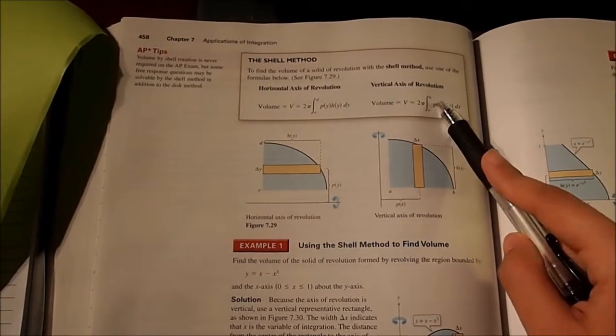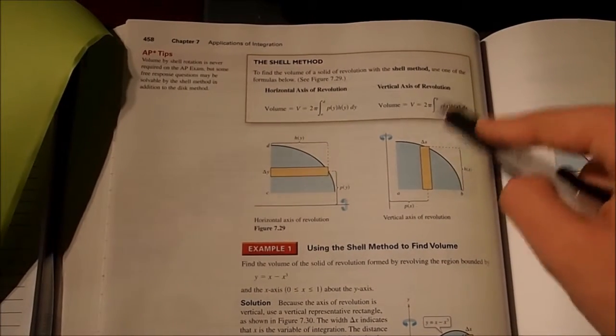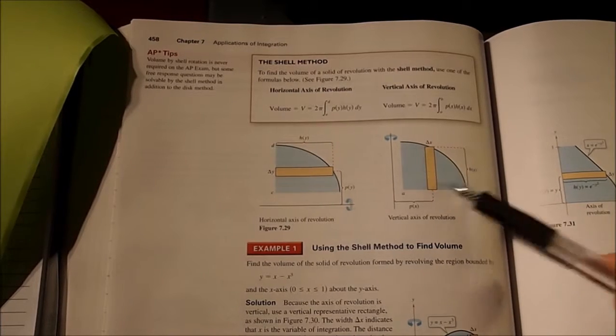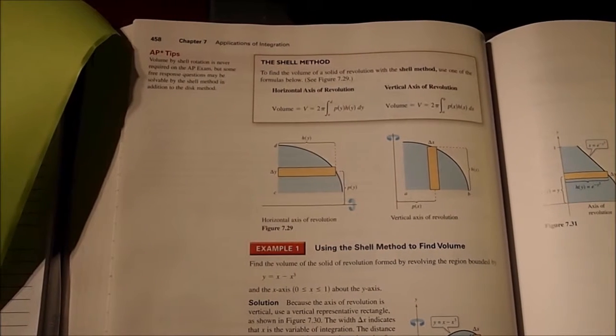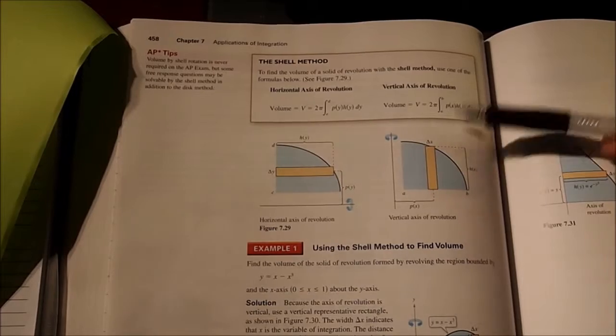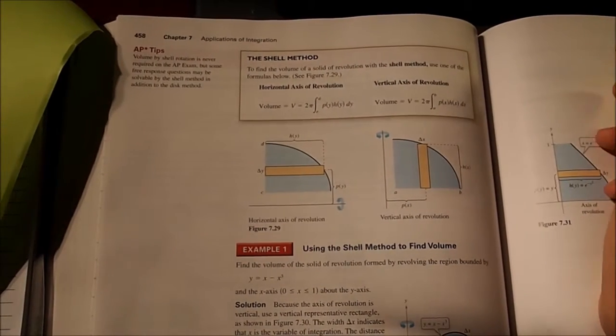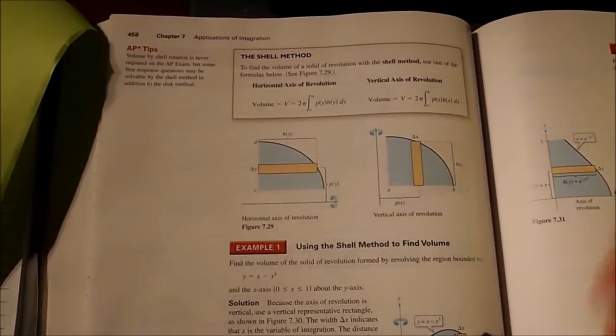And then in the vertical axis of revolution, your terms should be in terms of X, because the height is this way. Okay, so let's try a practice problem.